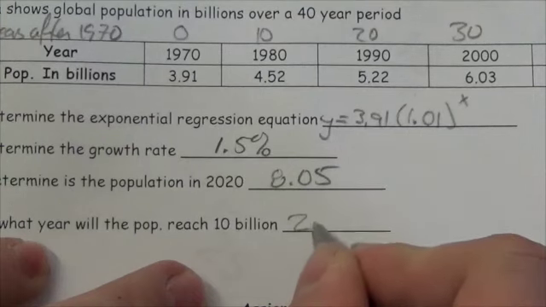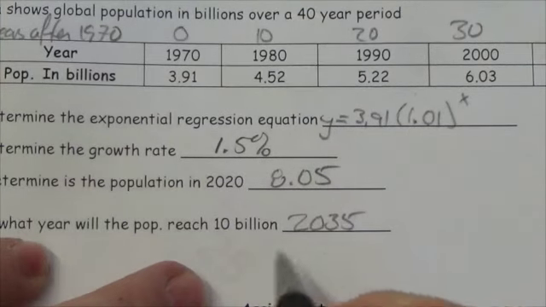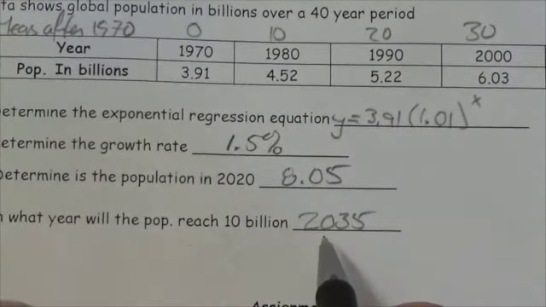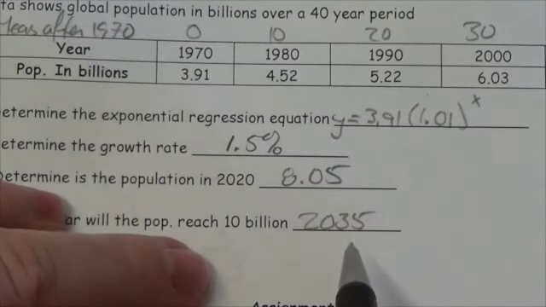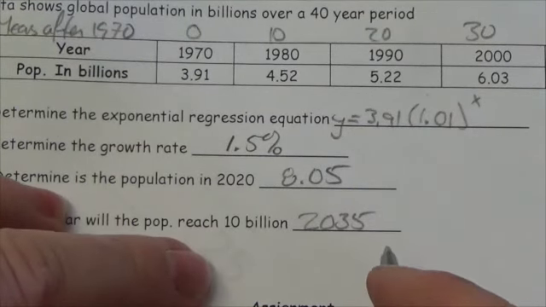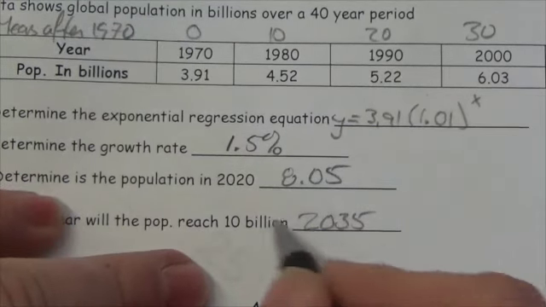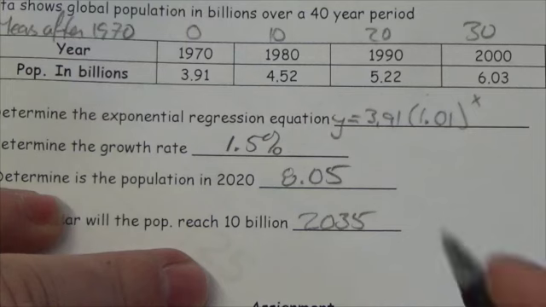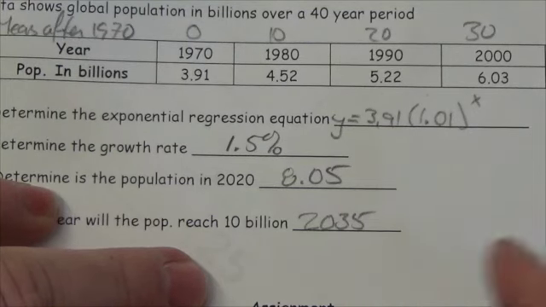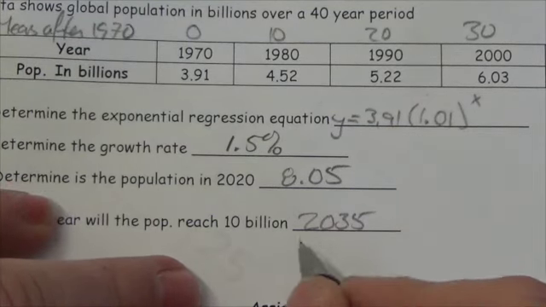Now, I'm going to be a little bit anal about this. 2035. That is 65 years later. Now, if you looked at your calculator, that actually happened when it was 65 point something. Now, I believe this is the intention because the decimal was so small there. I believe this is what they were looking for.